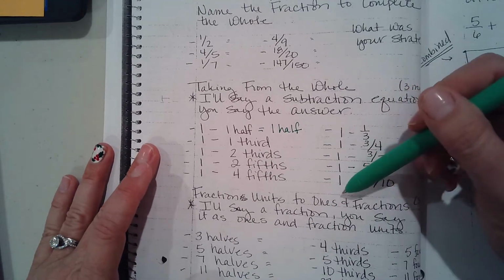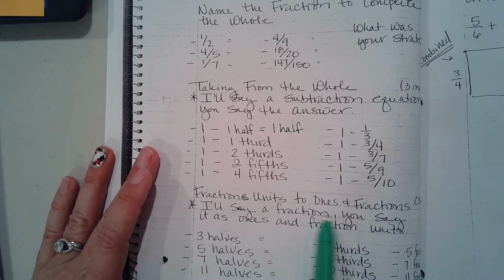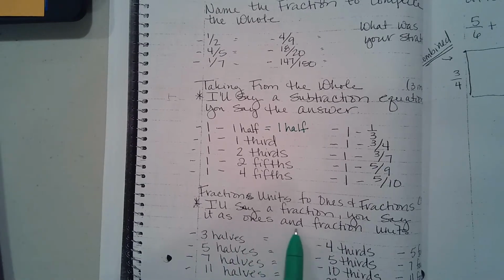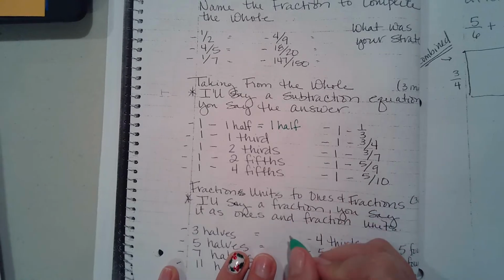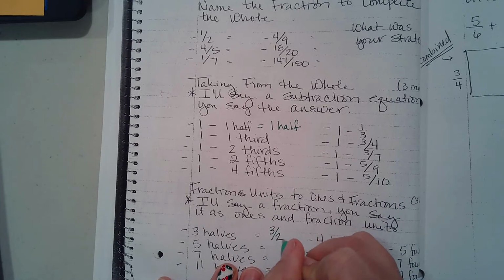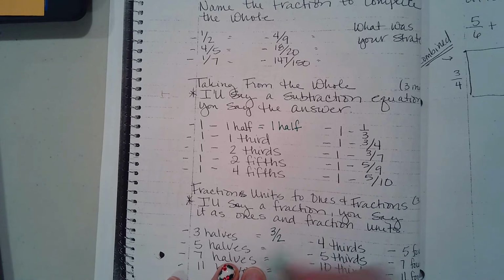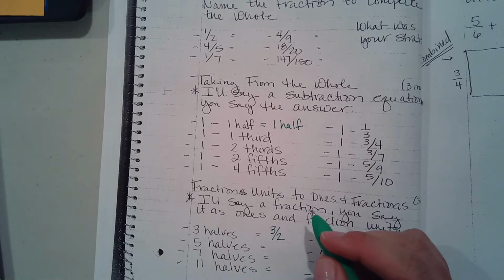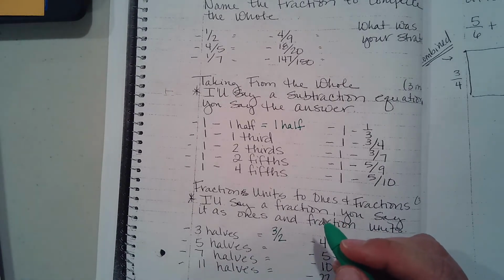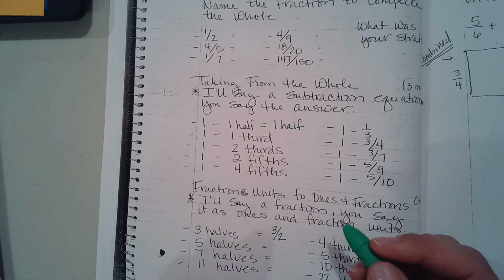Okay, so you're going to write like that to answer those. Then fraction units to ones and fractions. I'll say a fraction, you say it as ones and fraction units. So 3/2 would be 3/2. You say it as ones and fractions. 5/2. So you're going to write that out. And then we have our application problem.